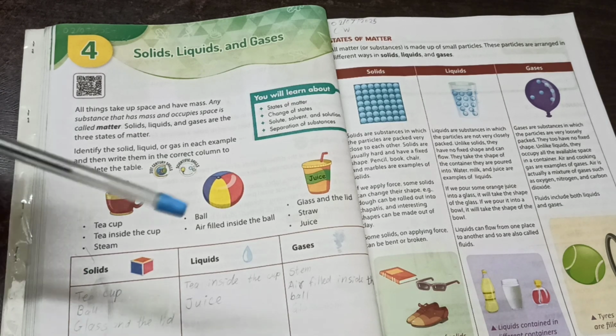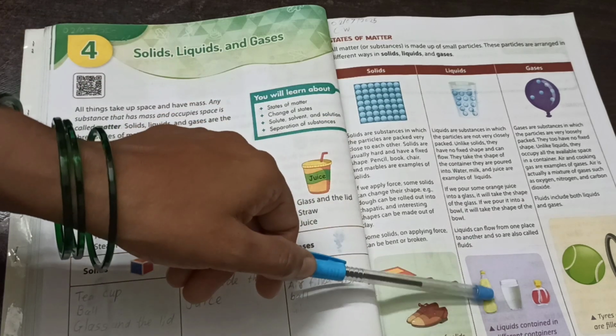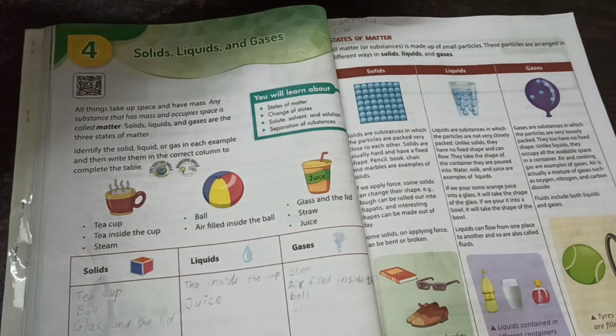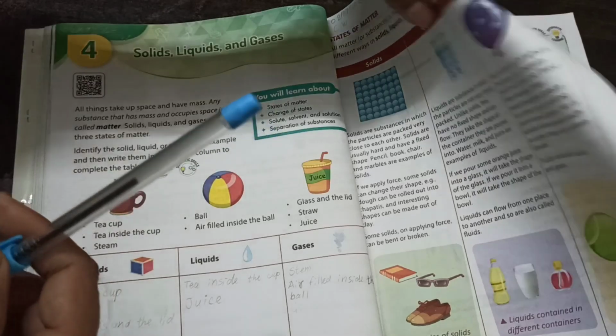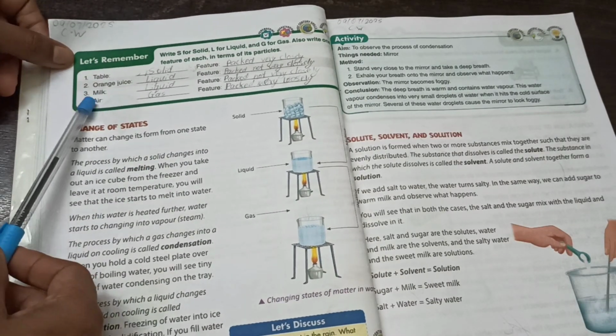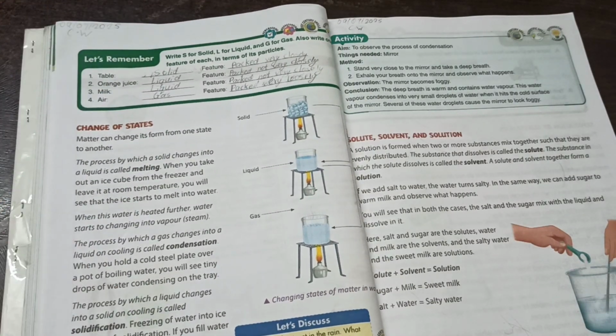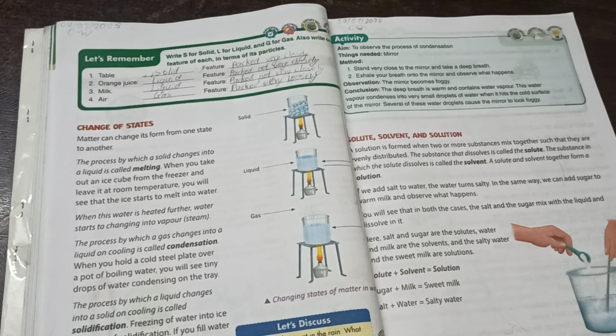Liquids are contained in different containers, and liquids can flow, so liquids are also called fluids. Then milk, this is also a liquid, and the feature is: packed not very closely.